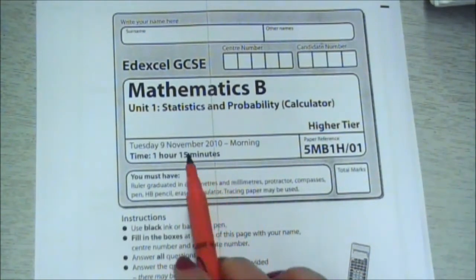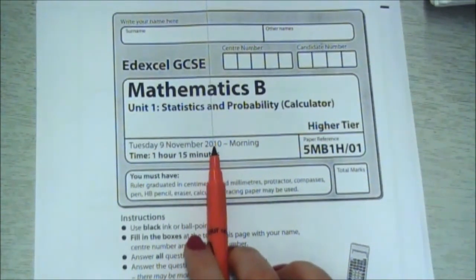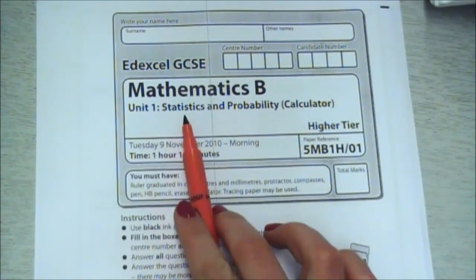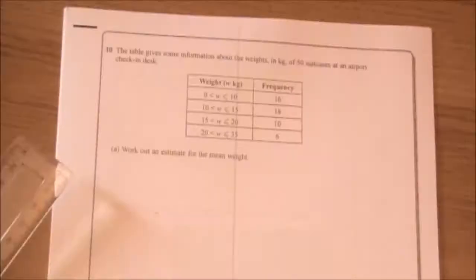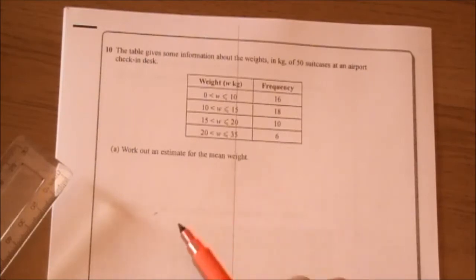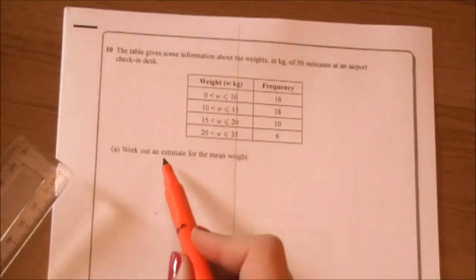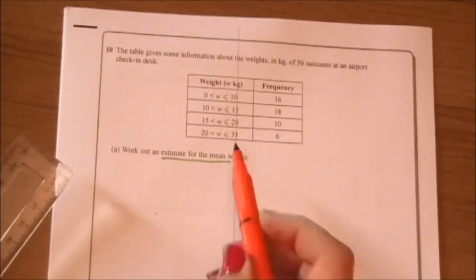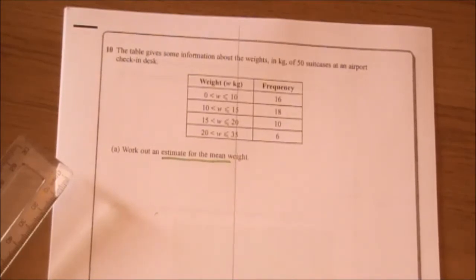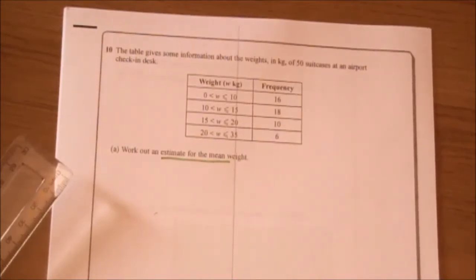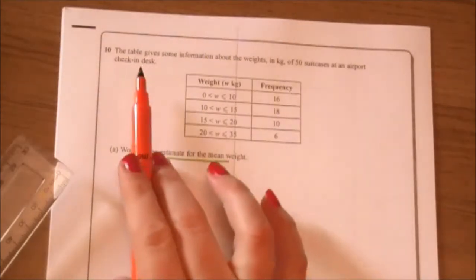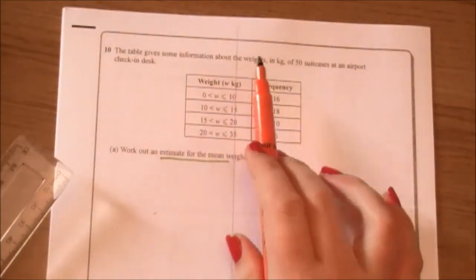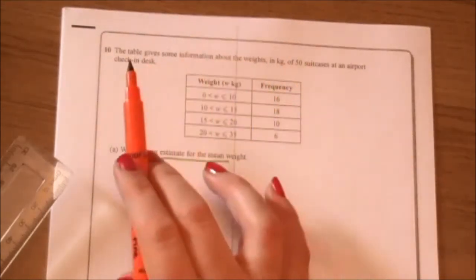This is the November 2010 Modular paper, Unit 1, Statistics and Probability. Question 10 is estimating the mean. This has probably been on every paper I've ever seen, so make sure that you know how to do it. The table gives some information about the weights in kilograms of 50 suitcases at an airport check-in desk.